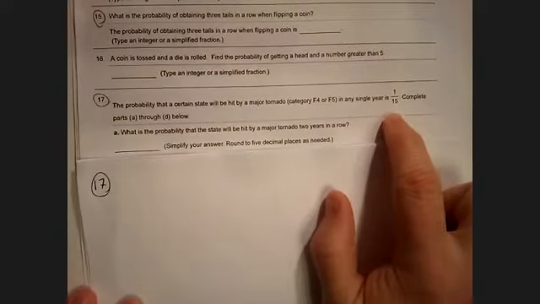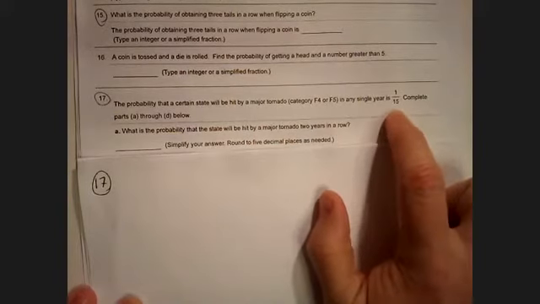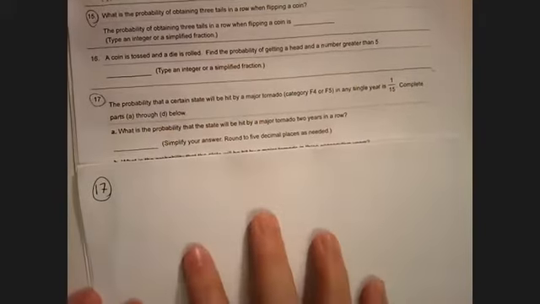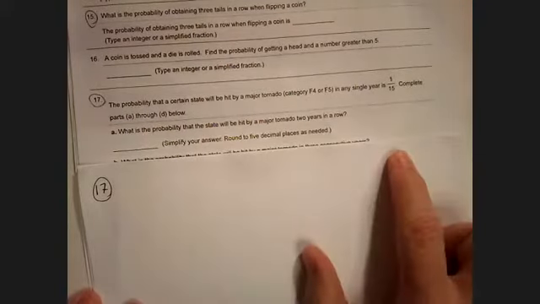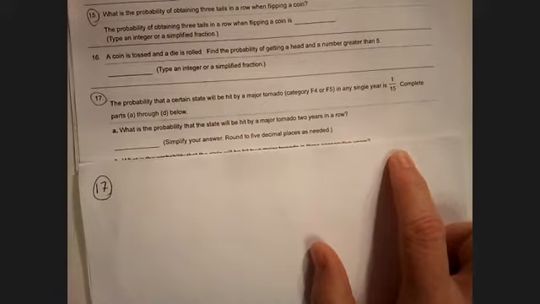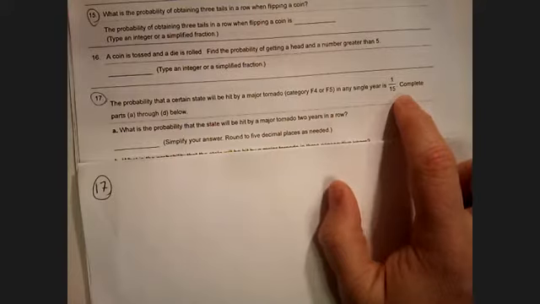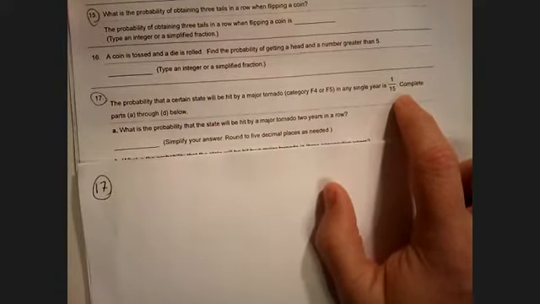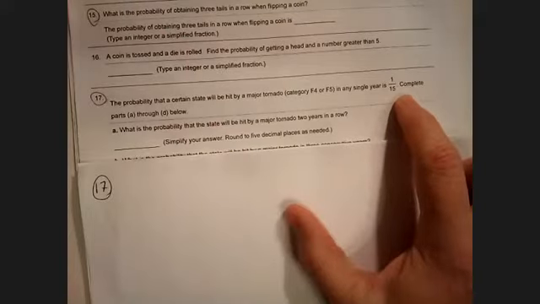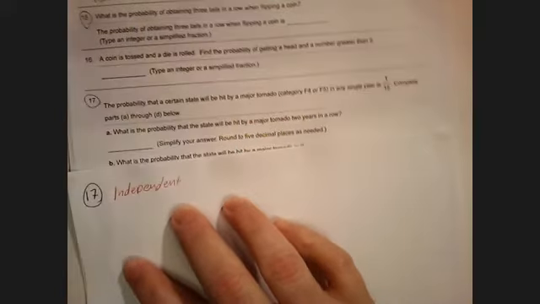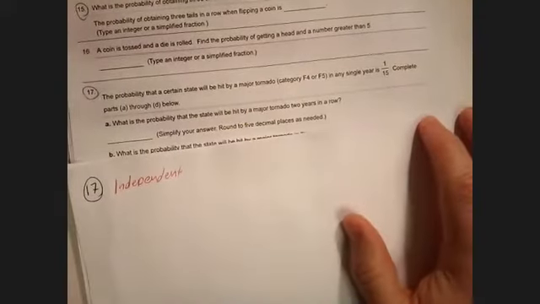They gave us 0.10 in number 1. This is giving us a fraction of 1/15. So the first question is, what is the probability that a state will be hit by a major tornado 2 years in a row? All right, so since they give us that the probability of a single year is 1/15, then any consecutive amount of years is an independent event. Independent, meaning year 1 has nothing to do with year 2, year 3, etc.